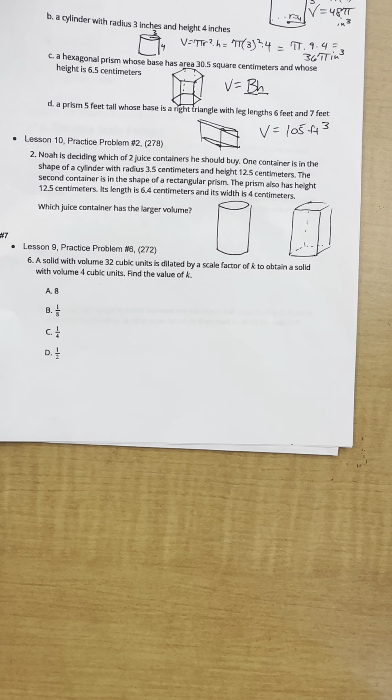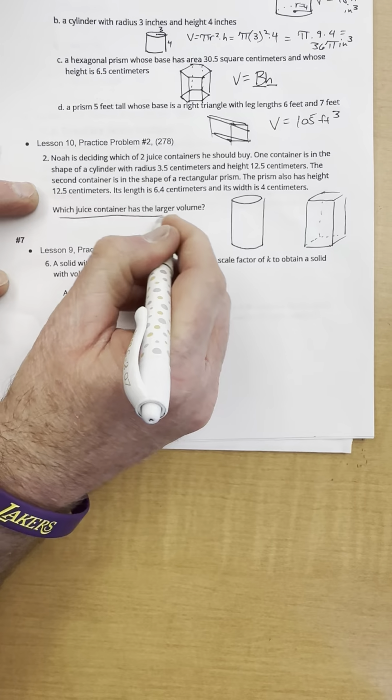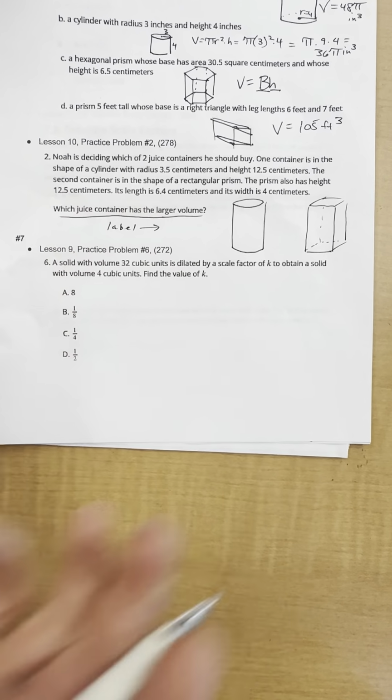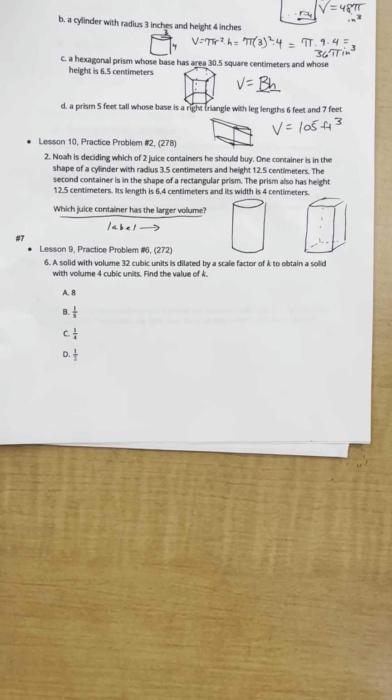It's going to be a close call, so draw them about the same size. I still haven't seen this problem, so I'm kind of winging it, but I know what they're going to ask. We have to figure out which one has the bigger volume. They're asking, which one has the larger volume? So label, that's the next step. You gotta label everything.